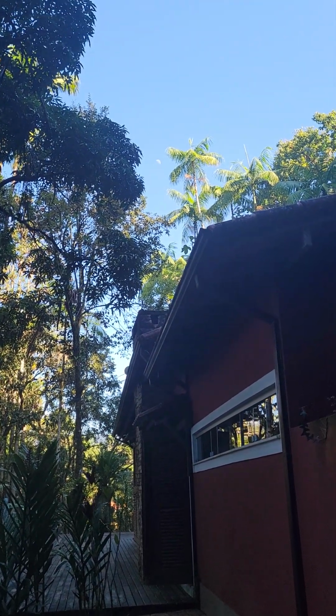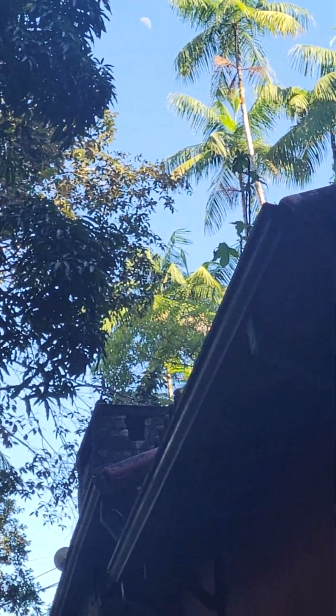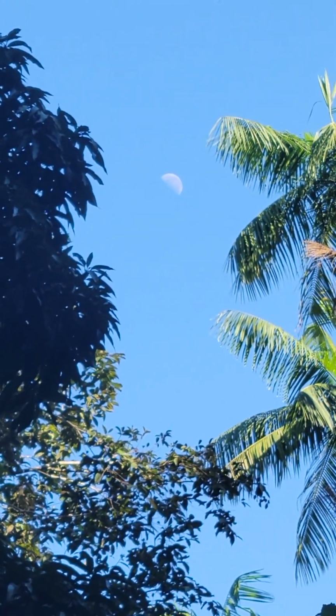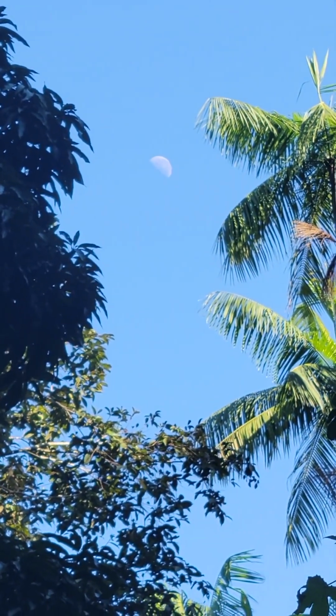Okay, so when you're ready to take your celestial observations to the next level, here's how you do it. First, I'm going to show you the low-tech version. Right now, looking at the moon, it's hard to see, so I'm going to zoom in. It's right there in between those trees. So the question is, what direction do I have to look in to see that moon?